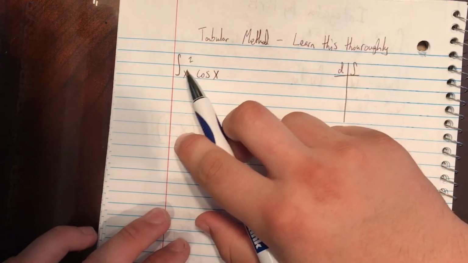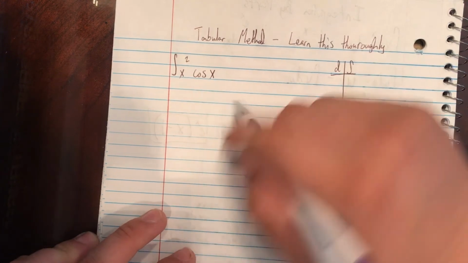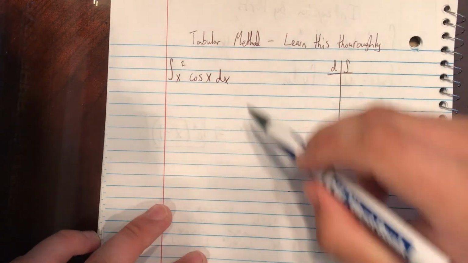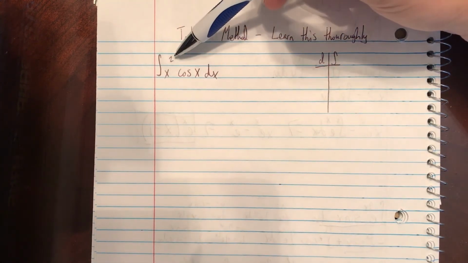So we'll start off with this integral, x squared cosine x, oops, can't forget the dx, and we're going to try to solve this. The way we do this is we want to take the derivative of something that goes to 0 eventually, and this polynomial x squared will go to 0 after a while.